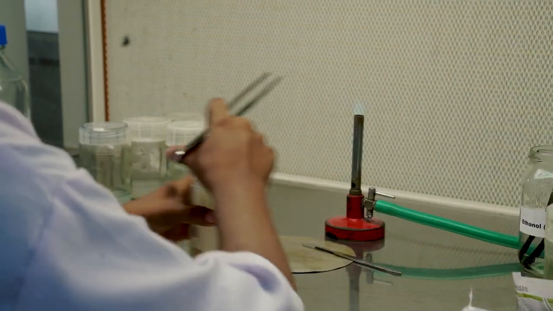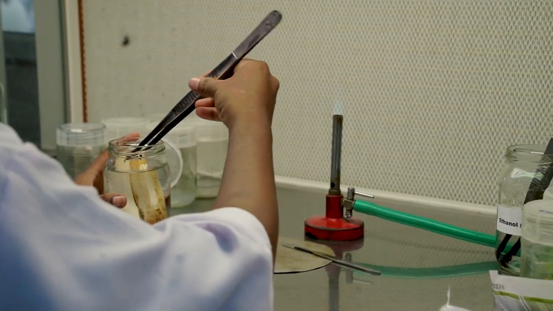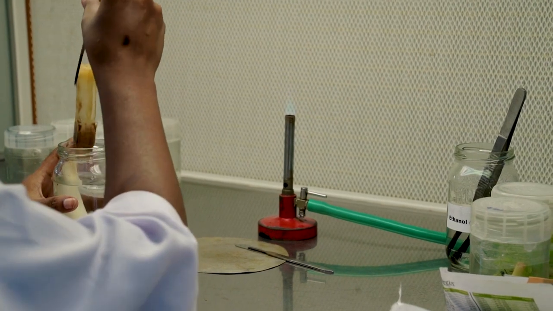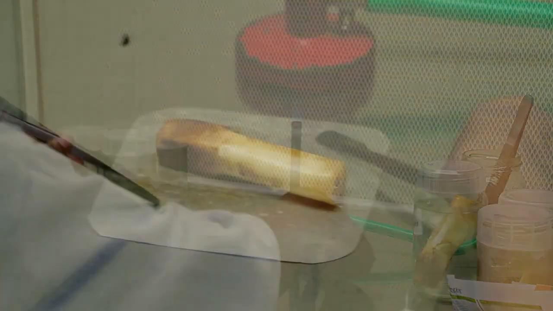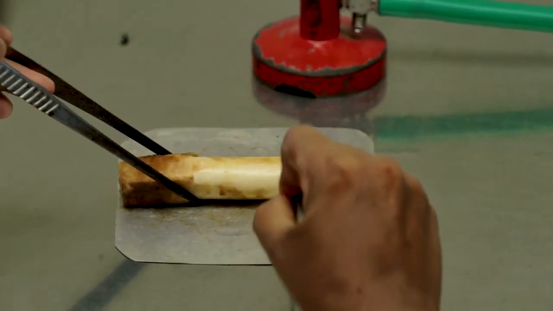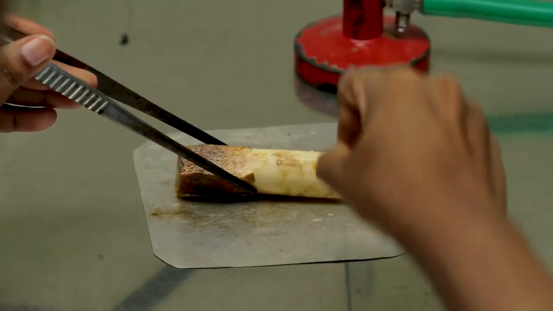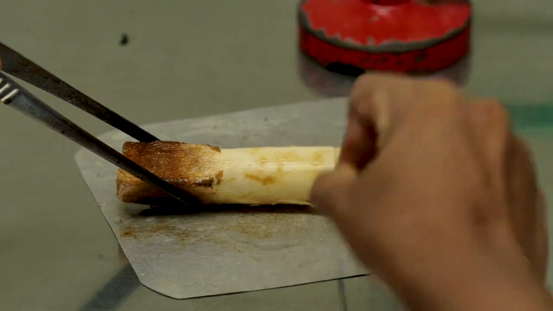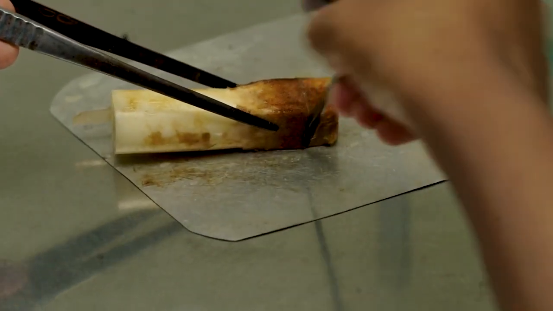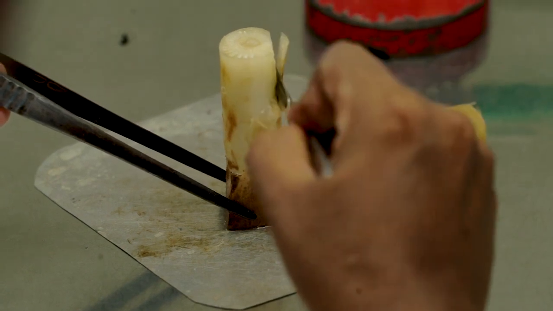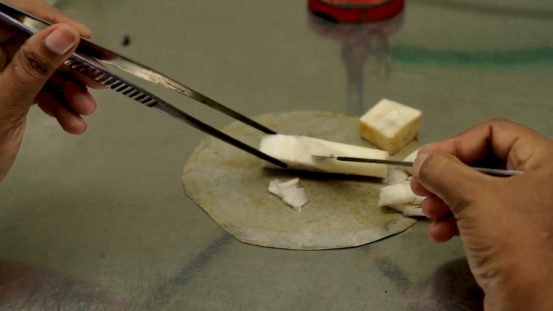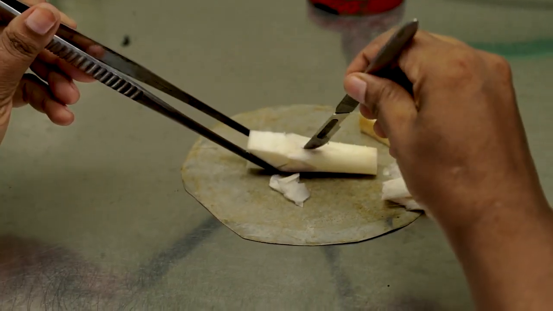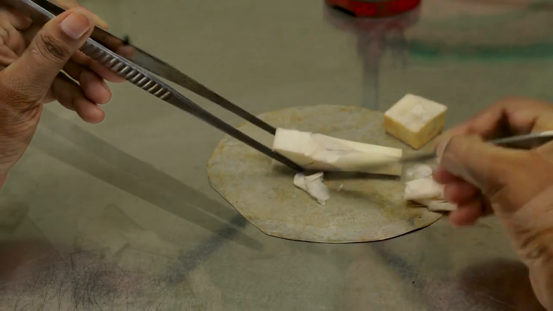Now the shoot tips of 5 to 7 millimeter size will be excised from the rhizomes and trimmed by removing the outer coverings. As you can see here, the size of the explant is around 5 to 6 centimeter. From this explant, the shoot tip ranging 5 to 7 millimeter will be excised by trimming the outer covering of the rhizome part as well as the shoot tip, so that we get the exact size of 5 to 7 millimeter of the shoot tip.